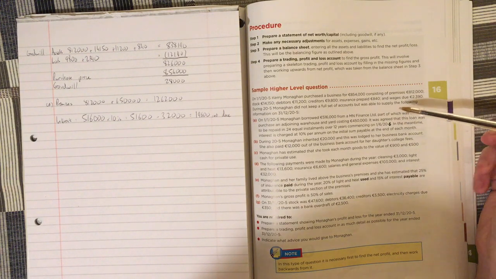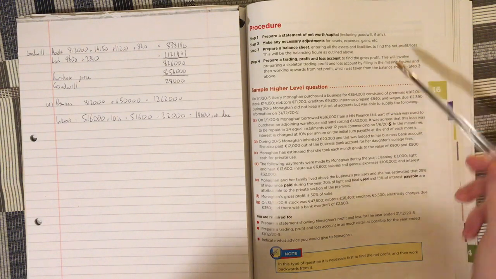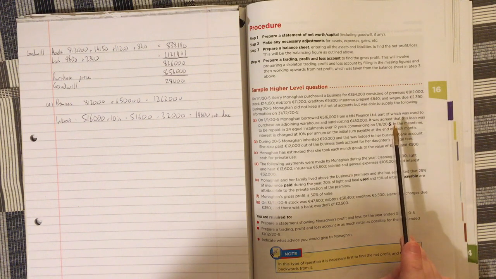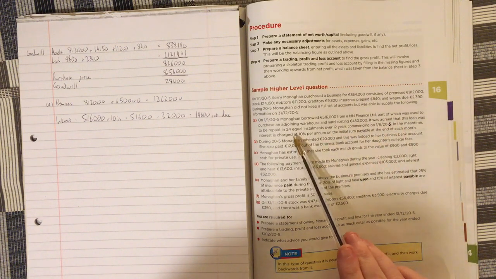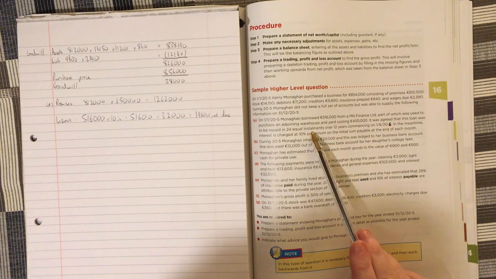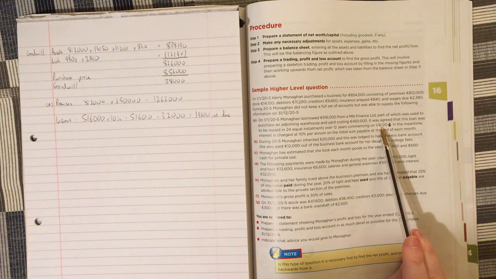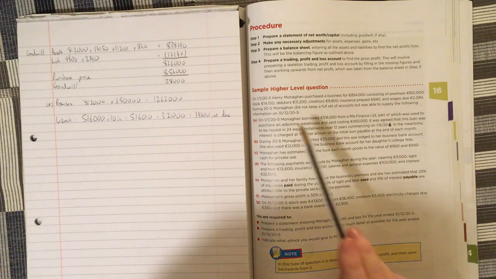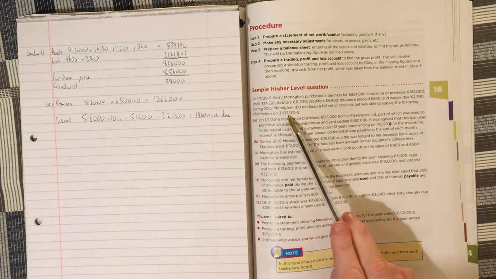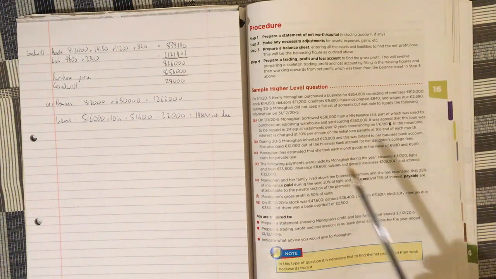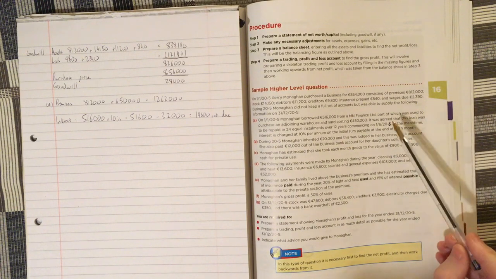Anything else here? I'll just do the repayments then. So it was agreed the loans were repaid in 24 equal installments over 12 years, starting on, as I say, I'm changing that to the 1st of June 2016. So we're doing the accounts for the 31st of December 15. So we don't have to account for any of these repayments being made.